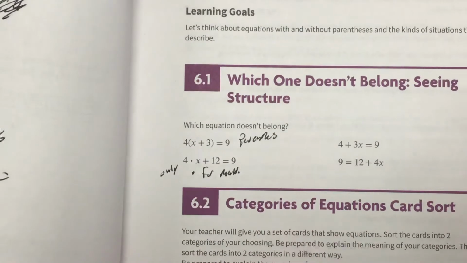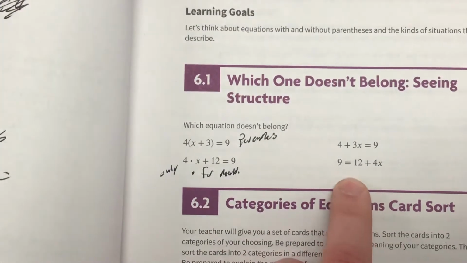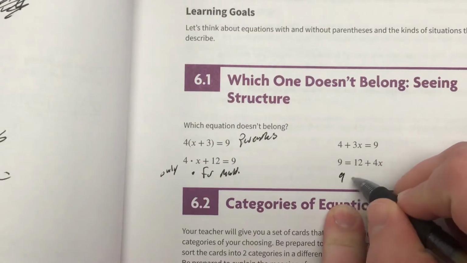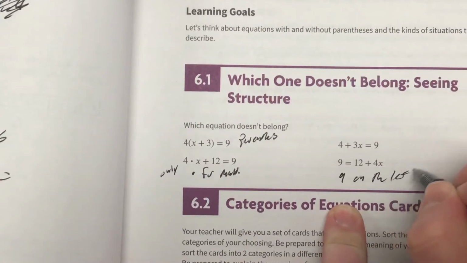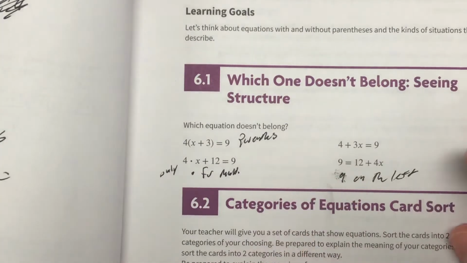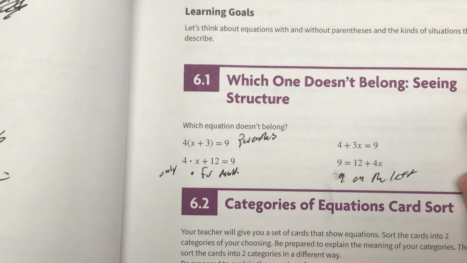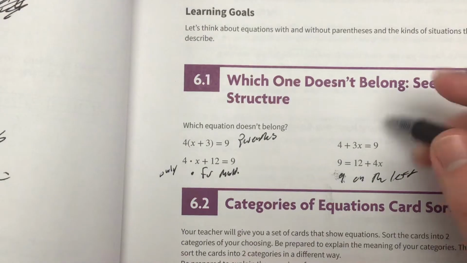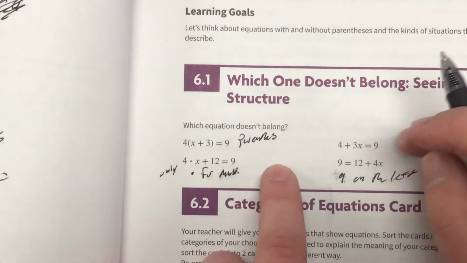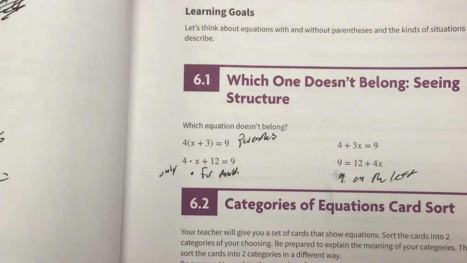Kellen, you got a reason? I put the bottom right because the 9 is in front and the equal sign, and I don't like it. 9 on the left. It's unique, right? Our equal sign has only one number on its left in that one. Jared, you got one? It's not left because it has no parentheses. Well, 3 of these have no parentheses, so they could be similar that way.